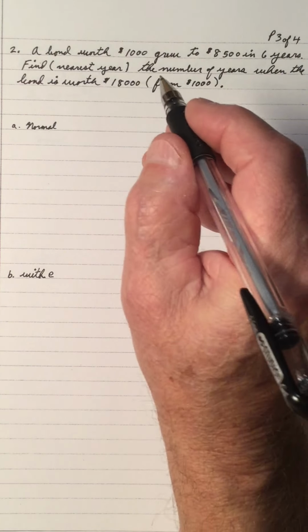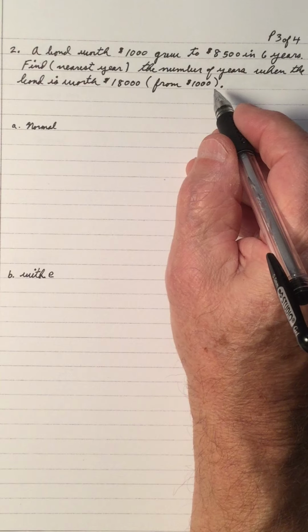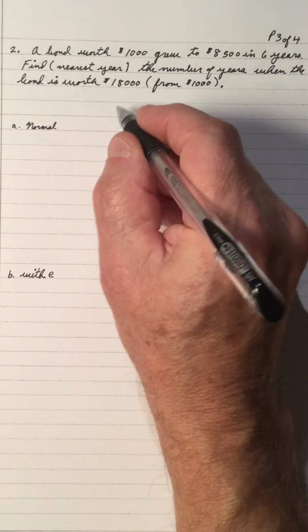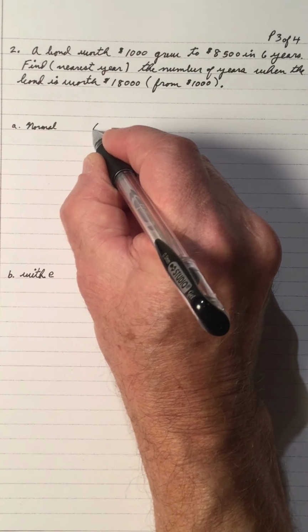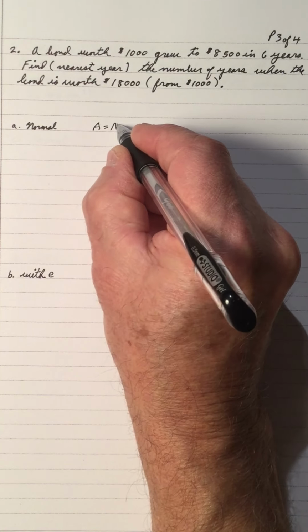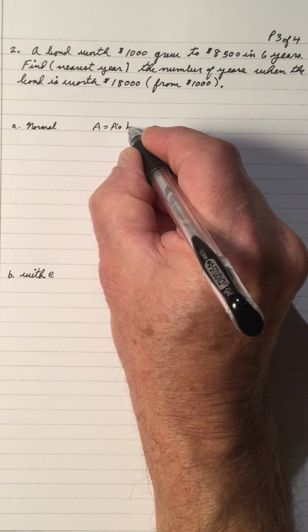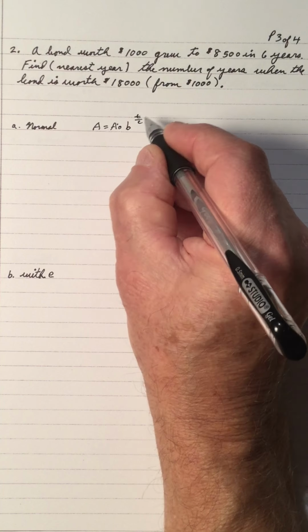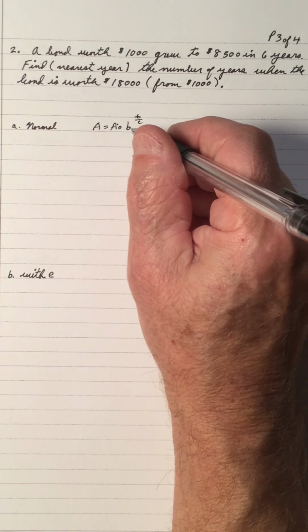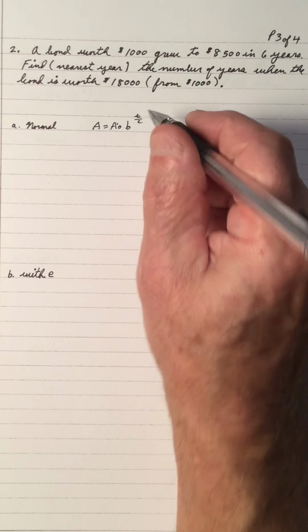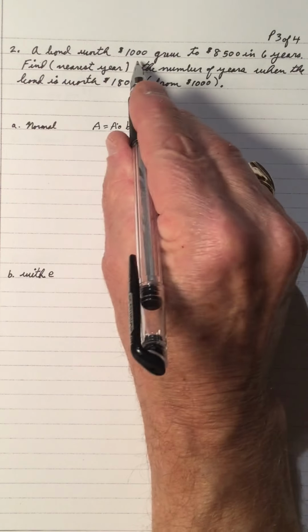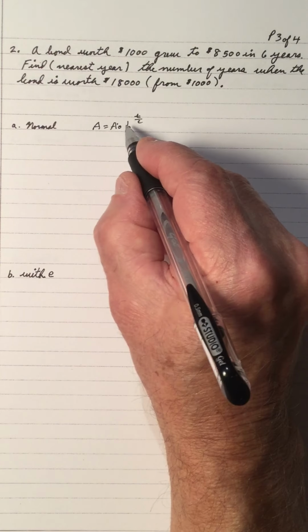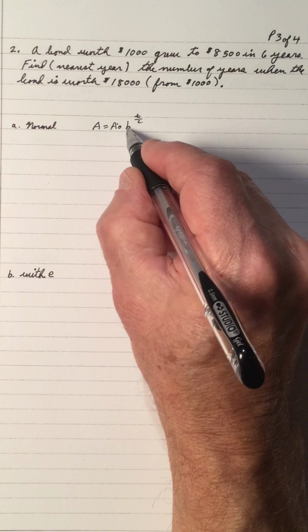Again we have an original amount, and the equation is A0 times B to the T over C. We're trying to find the time, but we don't have the base.